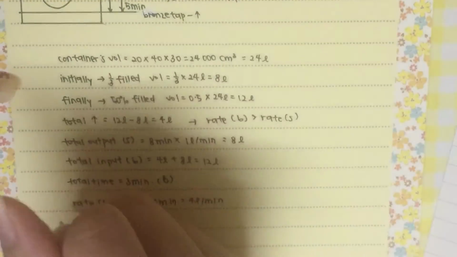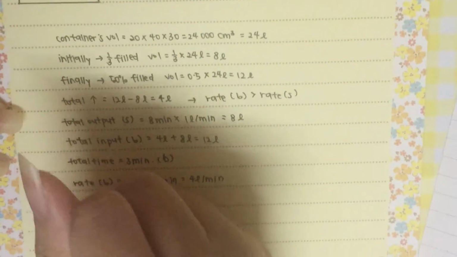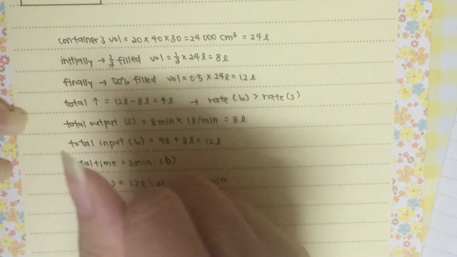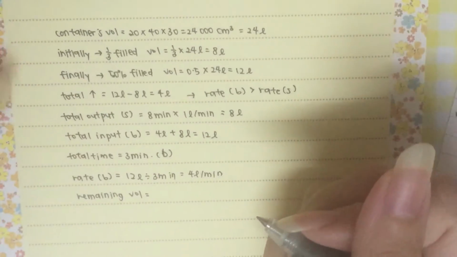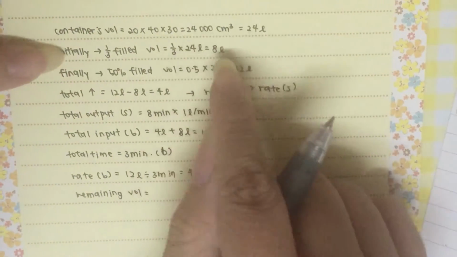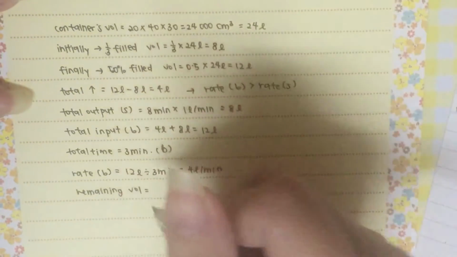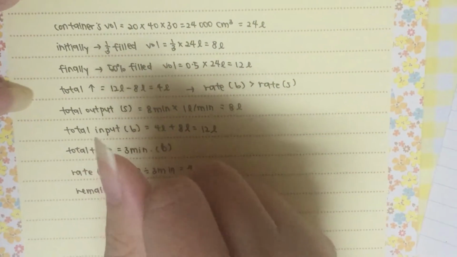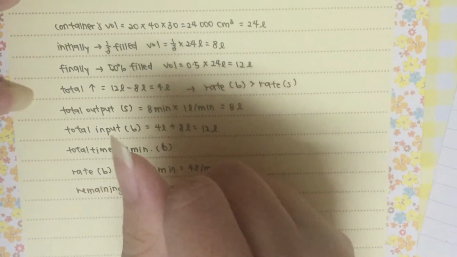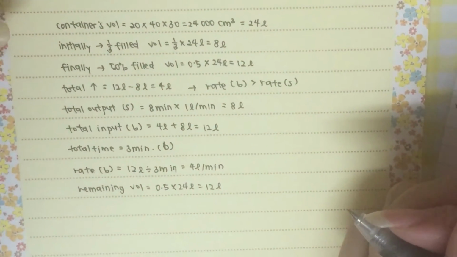Next, we'll consider the remaining volume, which, because it's half filled, is half empty. You can actually realize that the volume is the same as how much it has, but to make it more precise, we are going to calculate it again. 24 liters, which gives us 12 liters.